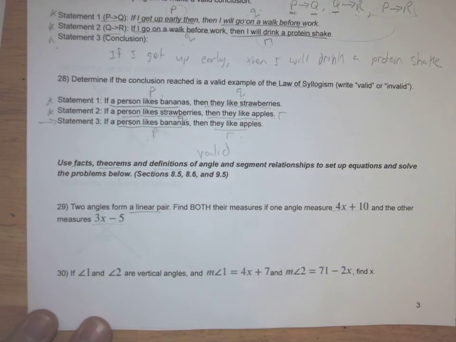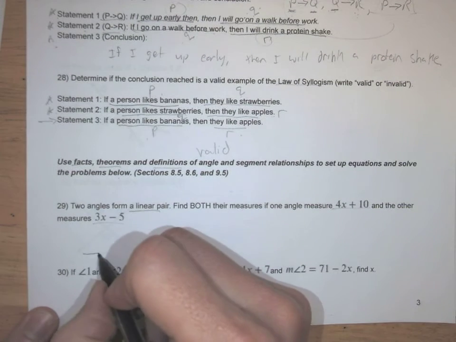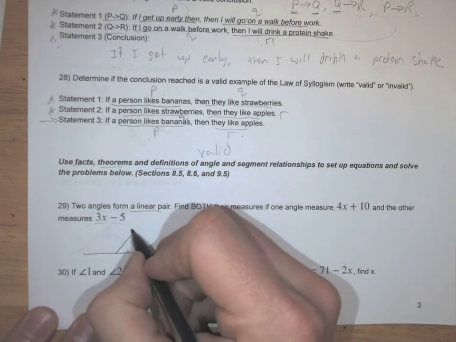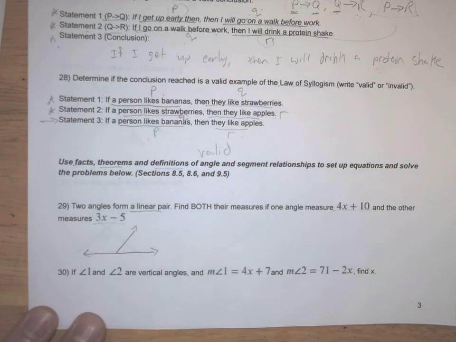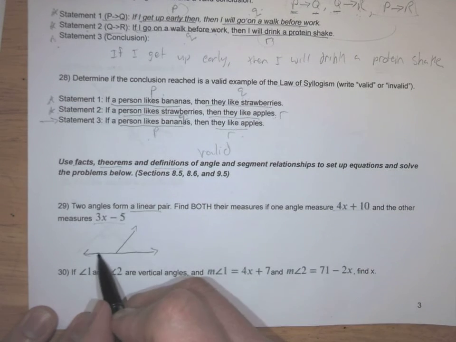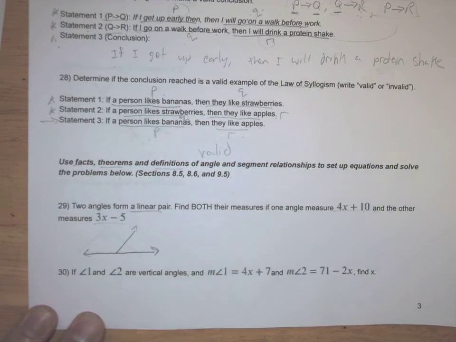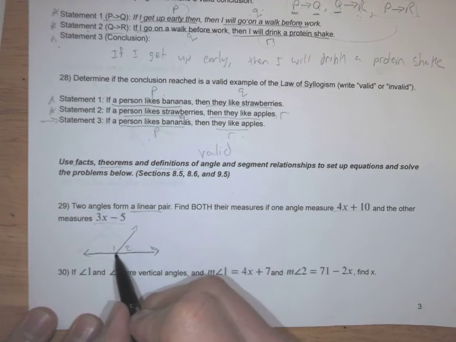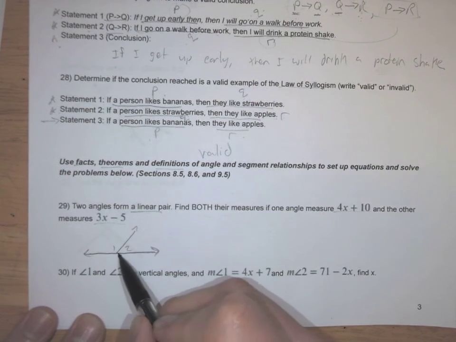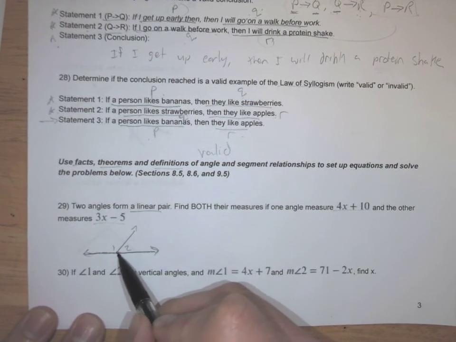Okay, find both their measures if one angle measure is this and the other angle measure is this. So what do we know about linear pairs? Well, a linear pair, if you think about it, what does linear mean? It means line, right? So this is a line pair. A linear pair is a pair of angles that make a line. So something like this. Okay, they have to be adjacent. They have to form a straight line.